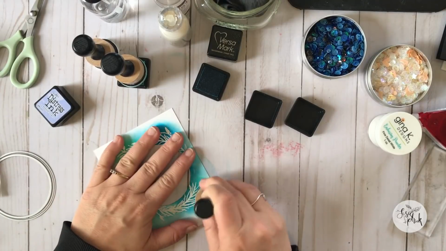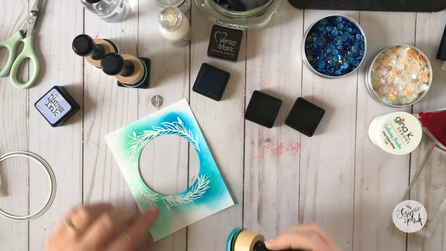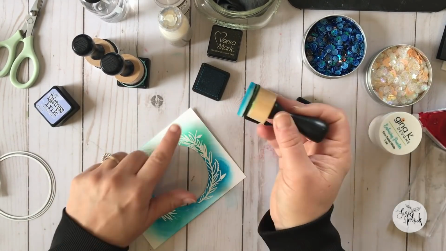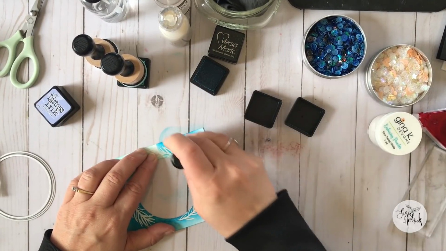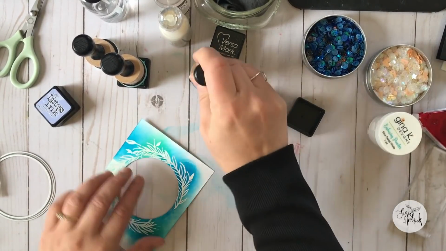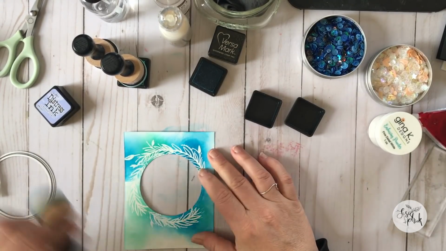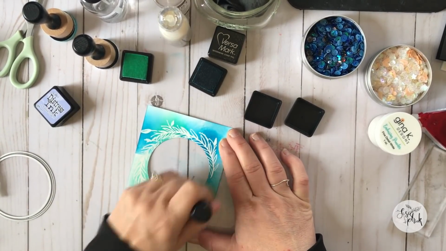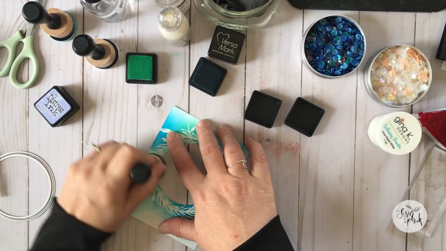So I'm just using the mini ink blending tools to kind of blend this around. You could take the actual ink pad and rub it down onto the surface, and that works too. But I really like using these blending tools. I'm a hot mess with ink and paints, and I get it everywhere. So this kind of helps control me a little bit and kind of keeps things on the paper instead of all over my hands and clothes, and works really, really well.